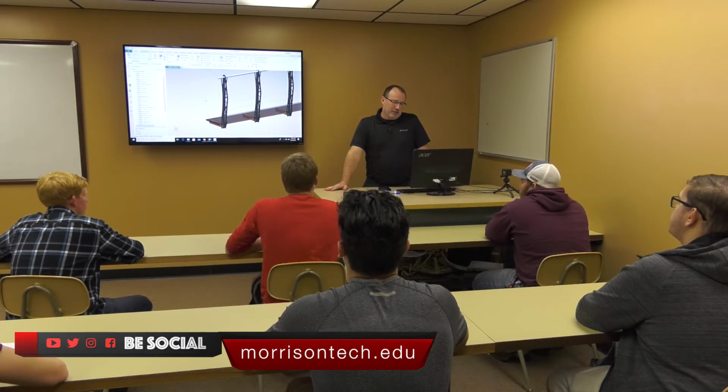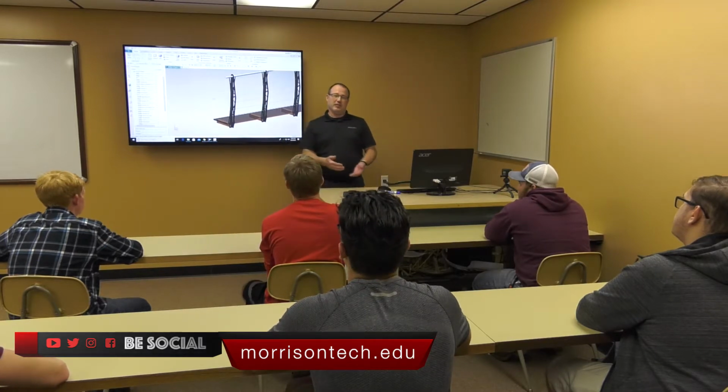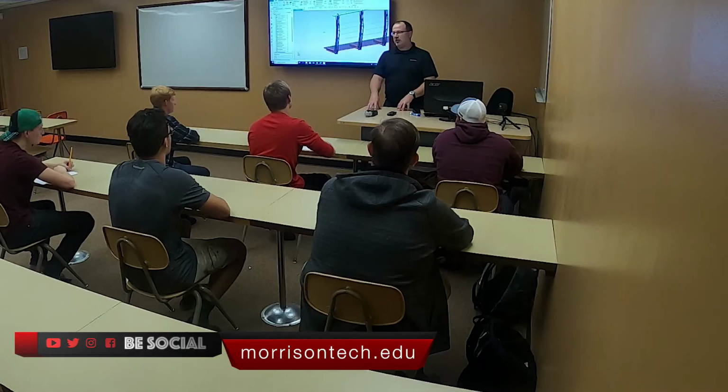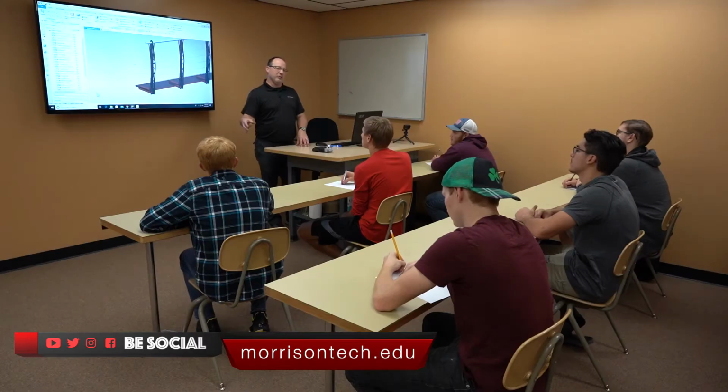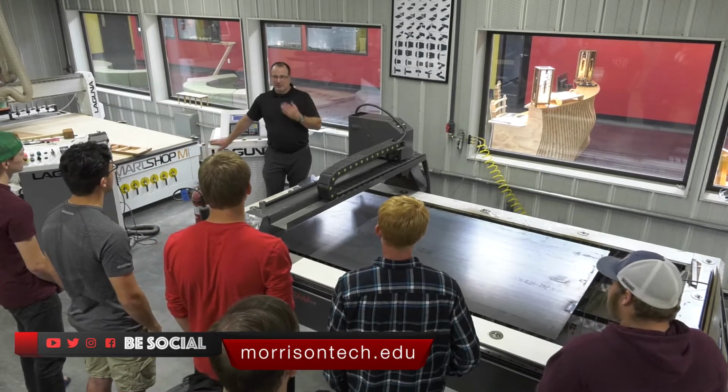But we've drawn a solid model, and now we need to get that information into that machine somehow. So most of the time what we're going to do is have to translate our data from our CAD program through another piece of software that will write the code for the CNC machine to be able to cut. So we've got our 2D geometry now, and we're going to get ready to cut it.